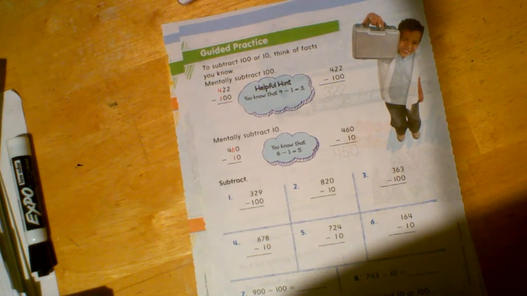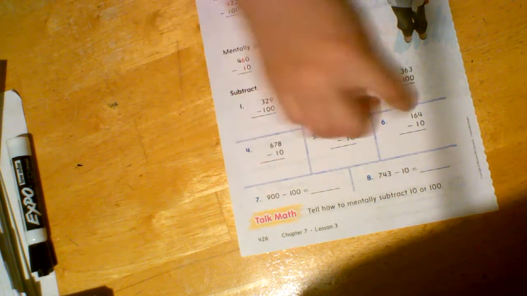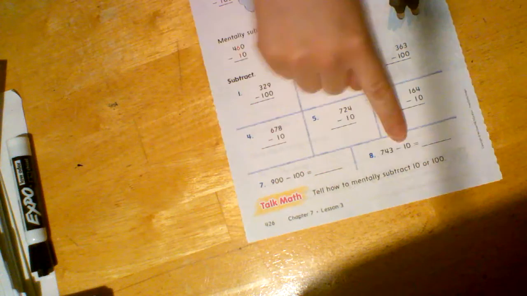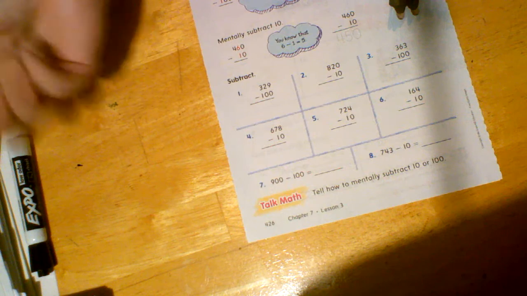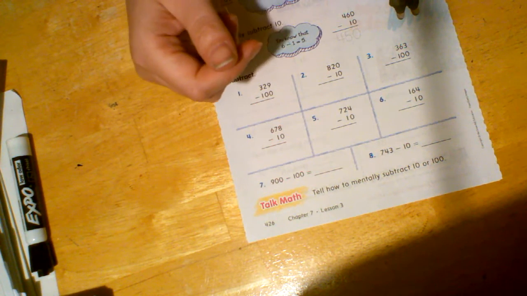Now, all of those should have been fairly quick and easy for you. These are supposed to be done in your head. They're mental math. So what you have is you have 4, 5, and 6 left, and then down here, 7 and 8 are written as a subtraction sentence. Still, you remember your hundreds place, your tens place, and your ones place. Line them up in your mind, and you shouldn't have any trouble.